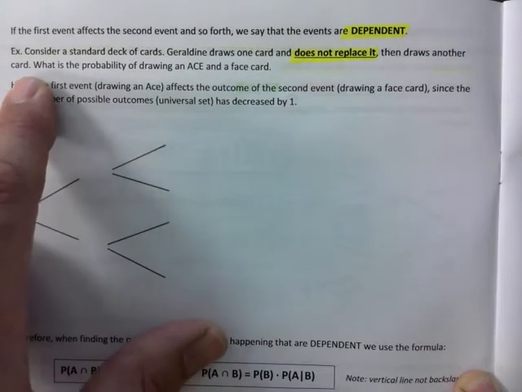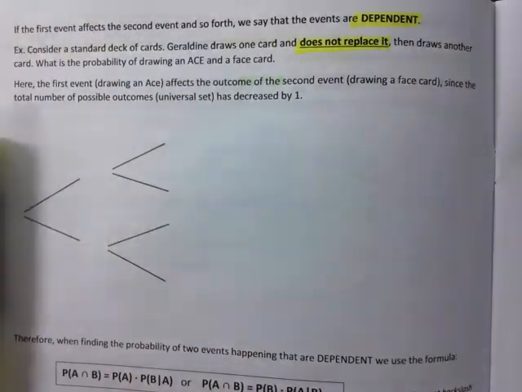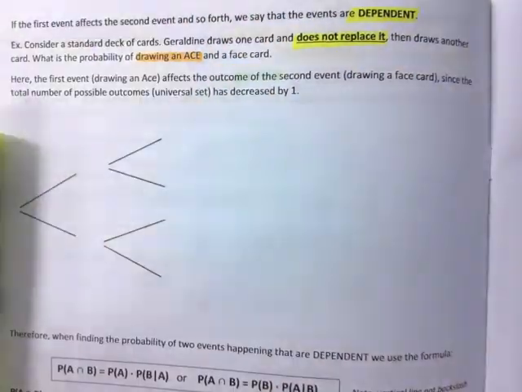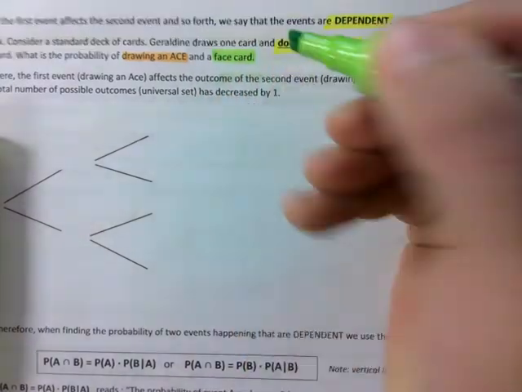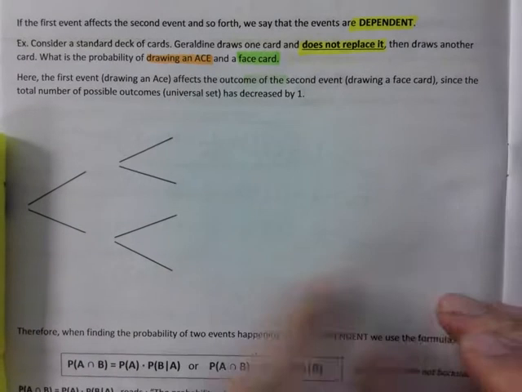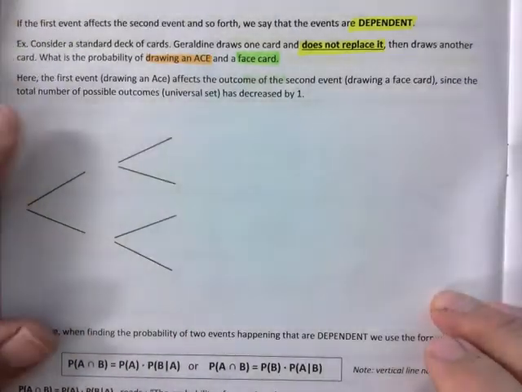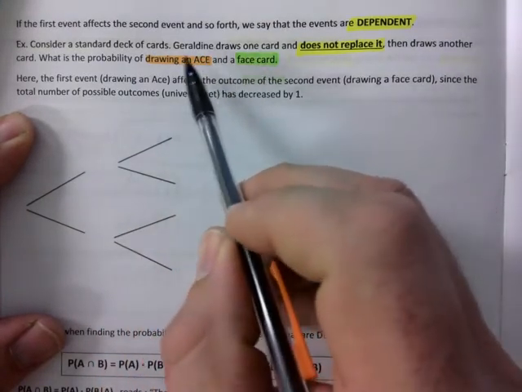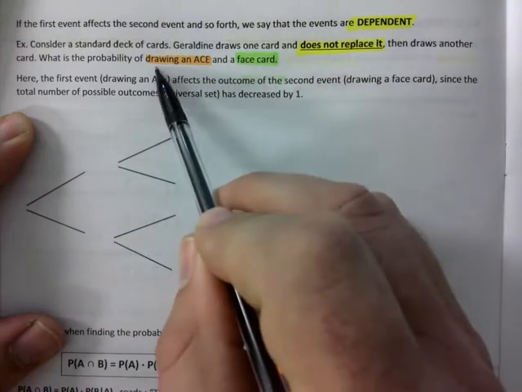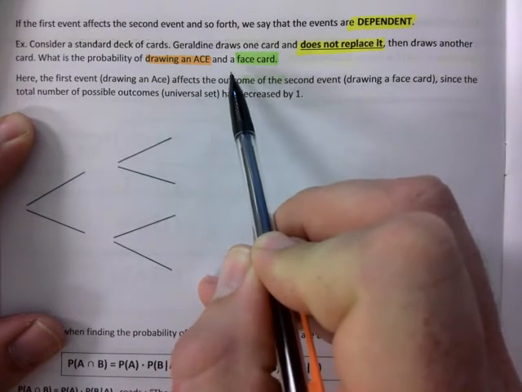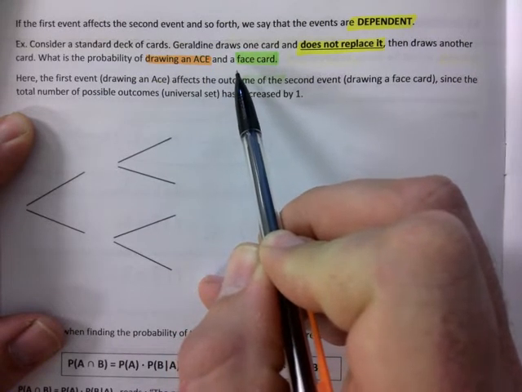Then she draws another card, right? What is the probability of drawing an ace and a face? I'm just going to highlight them differently so you see there's your ace and the face. Those are the two events that are happening here. And I like the tree diagram for the following reason. By the way, guys, it doesn't matter if this question had said drawing a face and an ace. You would ultimately have the same final probability.